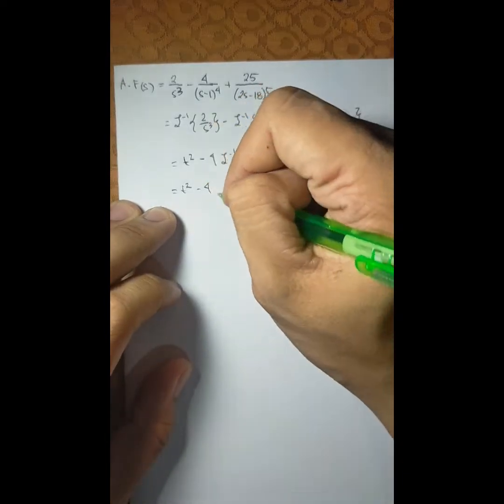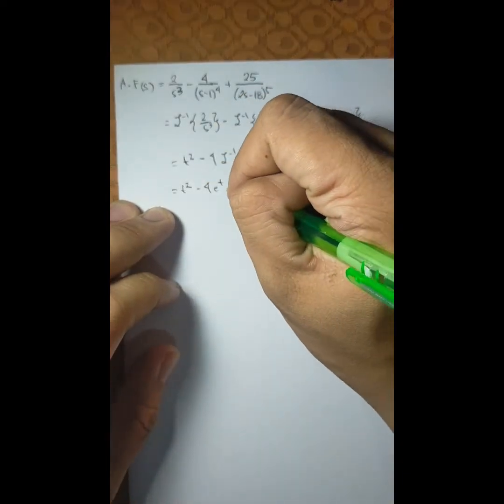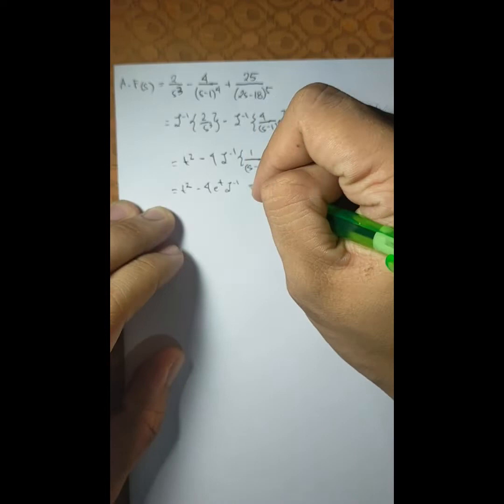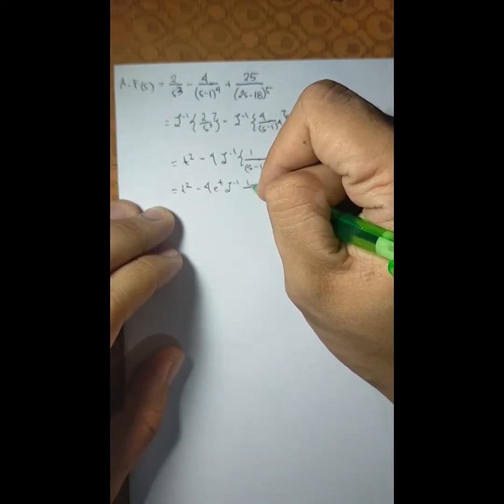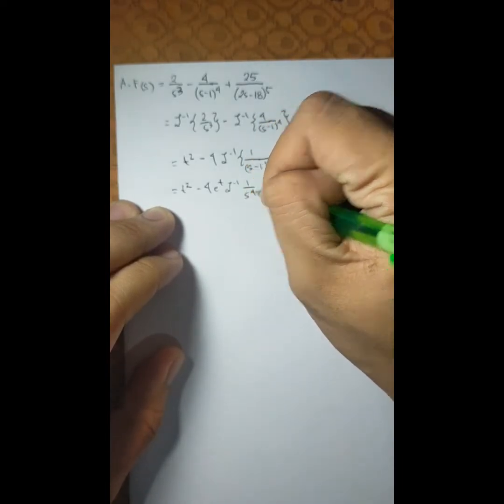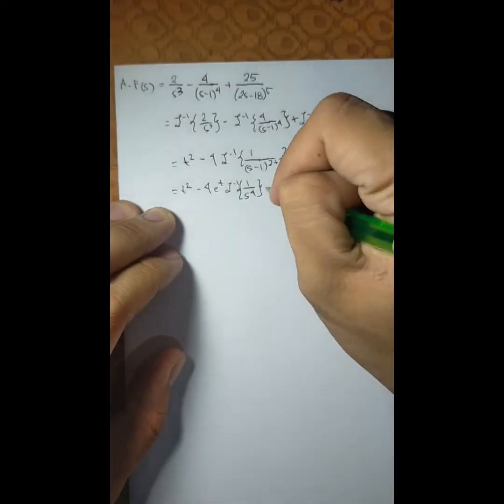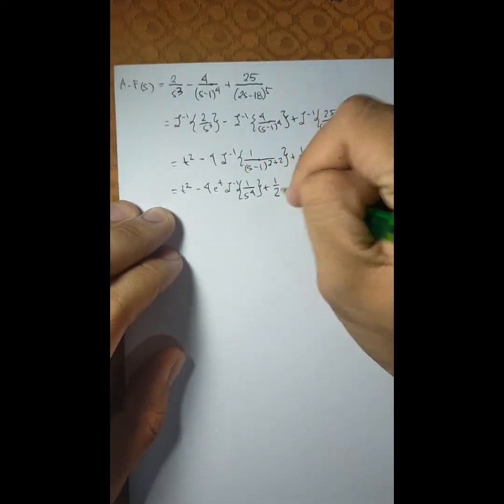This can be equal to e raised to t inverse Laplace transform of 1 over s raised to 4 plus 1 half.